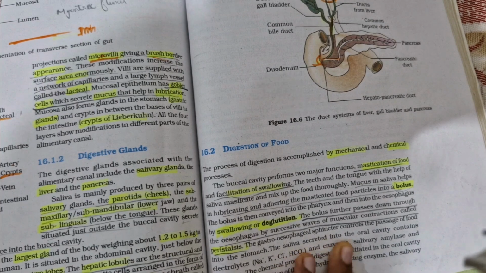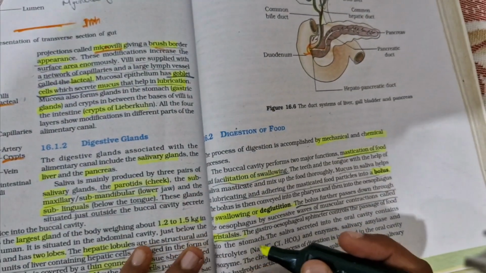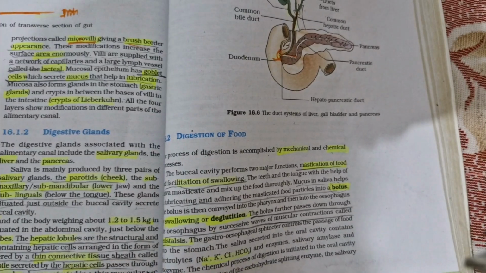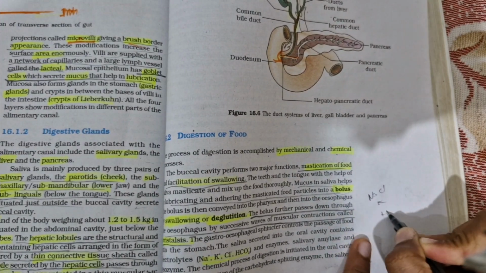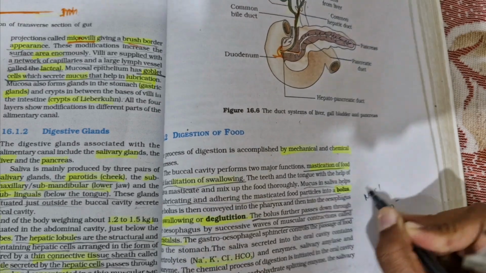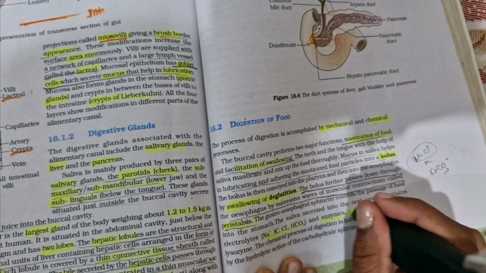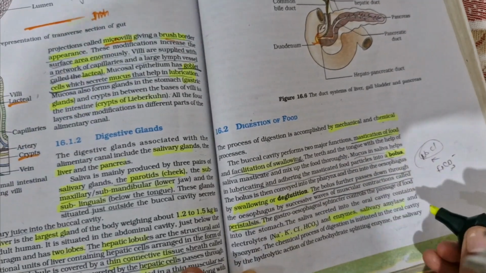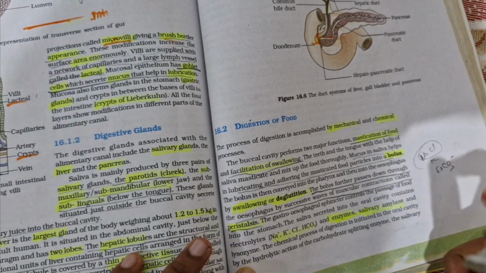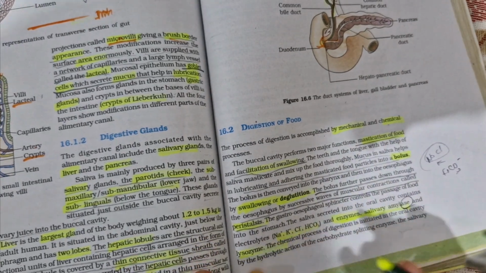Then the saliva secreted in the oral cavity contains ions. This is how you have to remember it for the exam: salt, NaCl, potassium, bicarbonate, and the enzymes also. Lysozyme is the enzyme which will be present in saliva. Salivary amylase is also an enzyme. Anything which ends in ase is known as an enzyme. Salivary amylase and lysozyme will be present in the saliva.